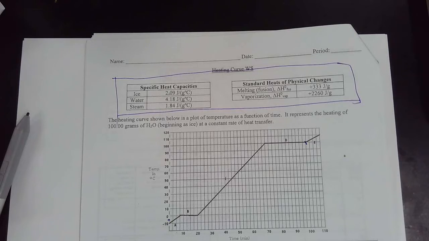Temperature is changing. What is the definition of temperature? Anybody remember what the definition of temperature I gave you? It should be in your notes. What you got, Griffin?